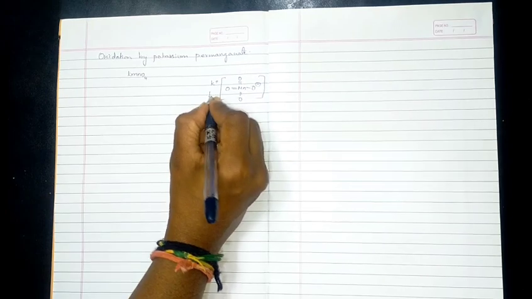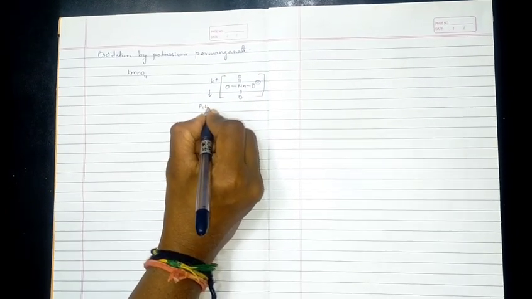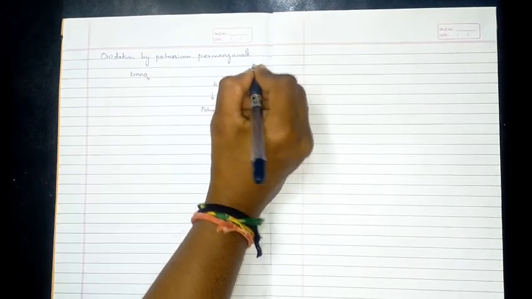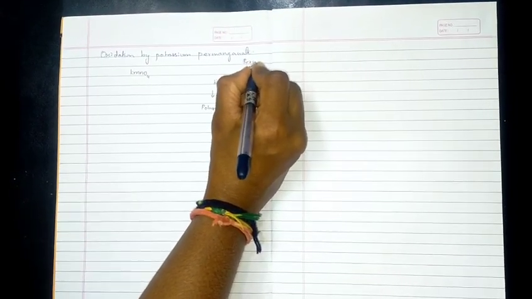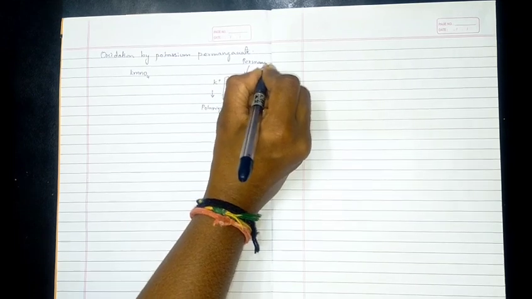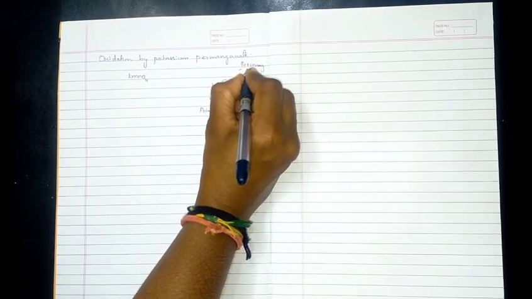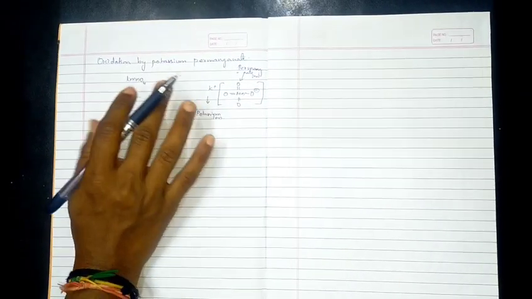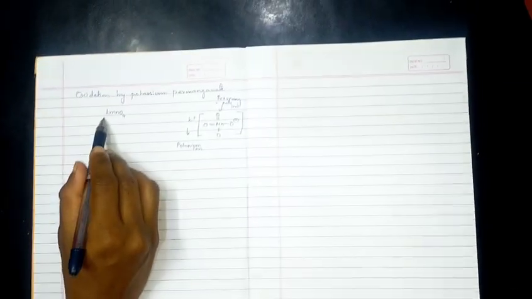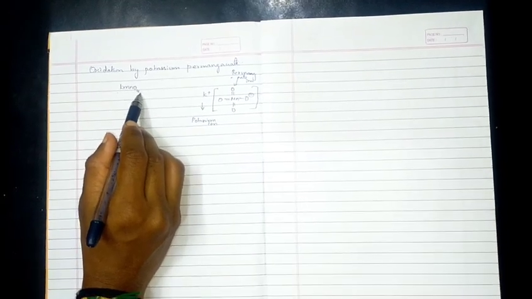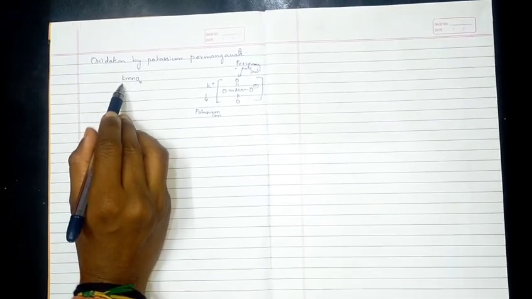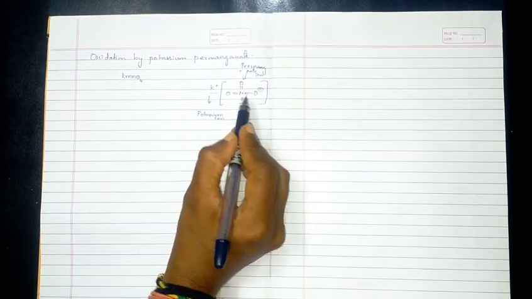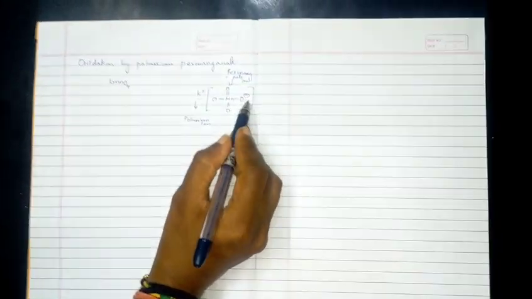So this is the potassium ion and here it comes as the permanganate ion. It has a chemical formula of KMnO4 and it is a salt consisting of K+ and MnO4- ions.